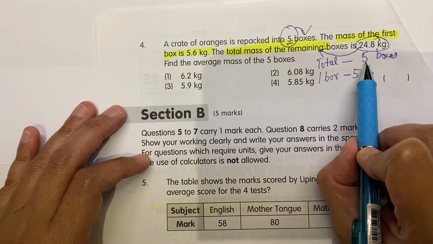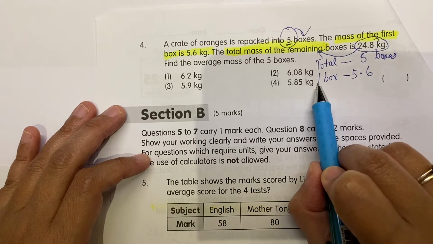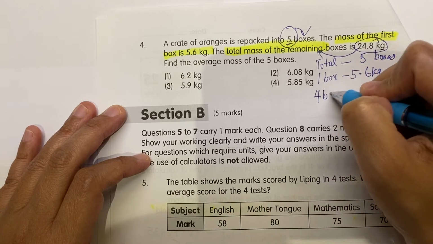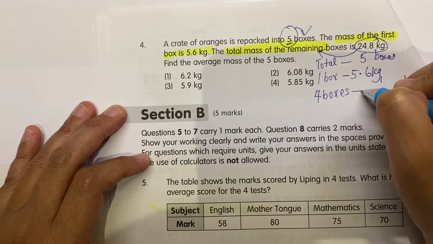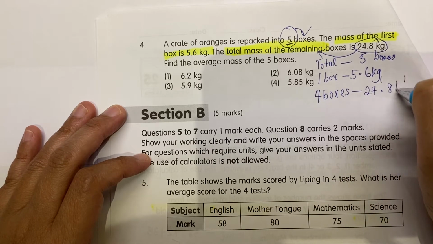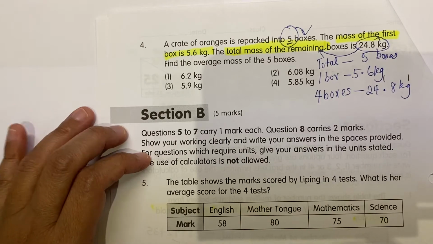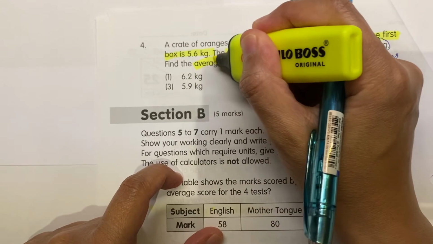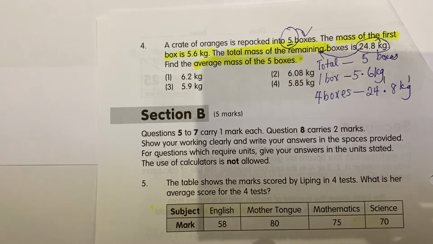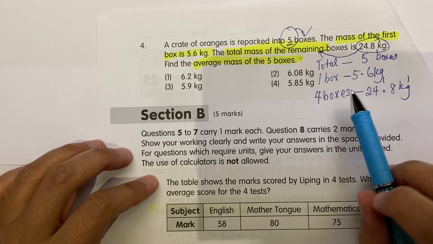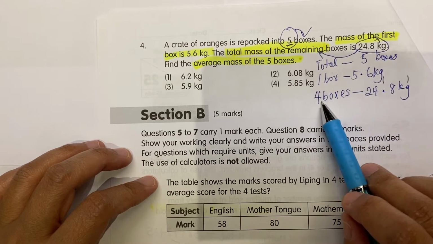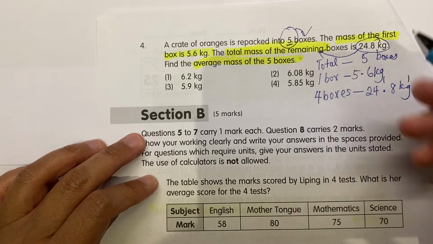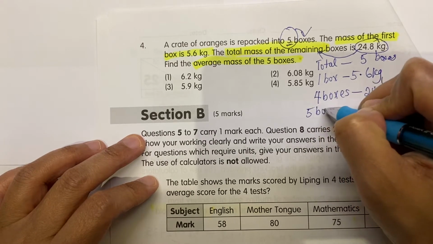So the total number of boxes is 5. The first one, that is one box, is 5.6 kg. So the 4 boxes, that is the remaining, is 24.8 kg. Now they ask you to find the average mass of the 5 boxes. So how do you go about doing this? You know one box is 5.6, 4 boxes is 24.8. They want the total of 5 boxes.